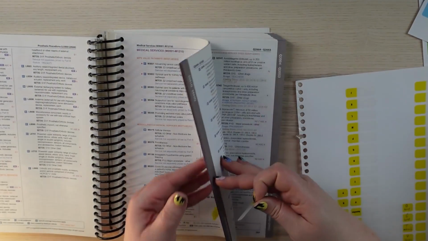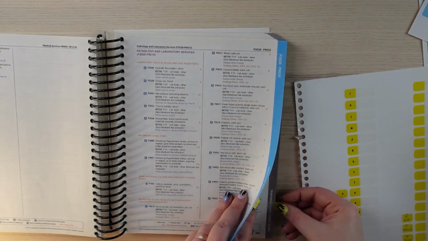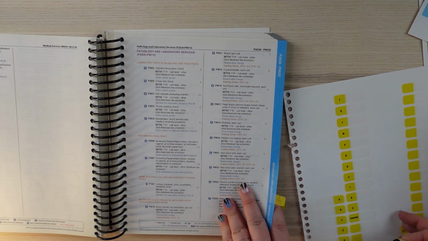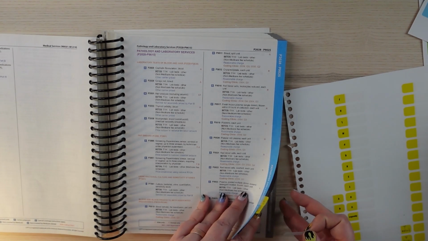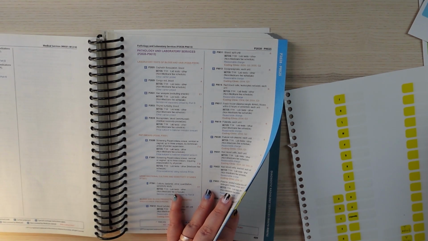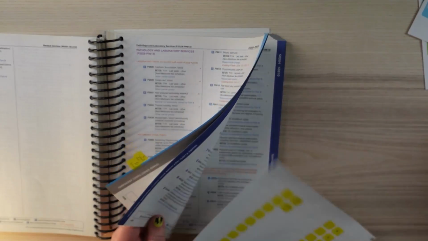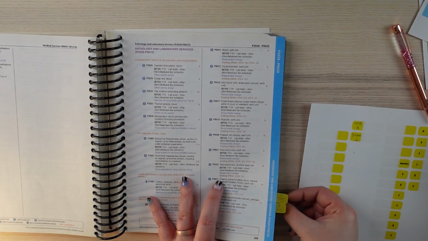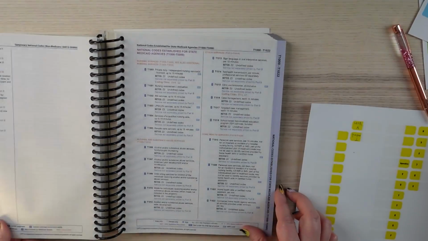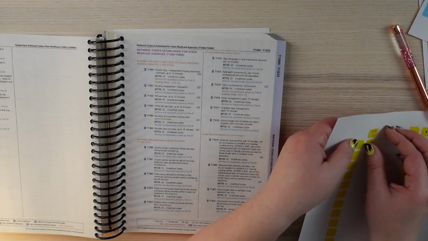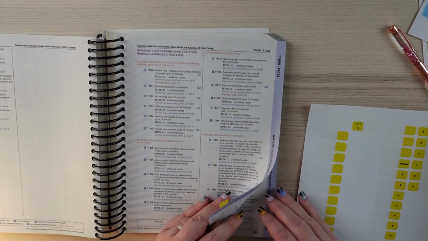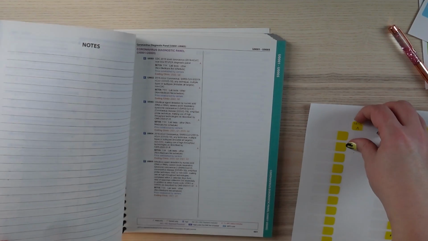P for path and lab, our temporary Q codes, and our temporary S codes. Again, neither of which are really all that temporary. I forgot the radiology ones. Darn, I'm going to have to go back. I'm going to make a new one right now. And then Q, R, S, and then we're going to do T for Medicaid, and the V for vision.